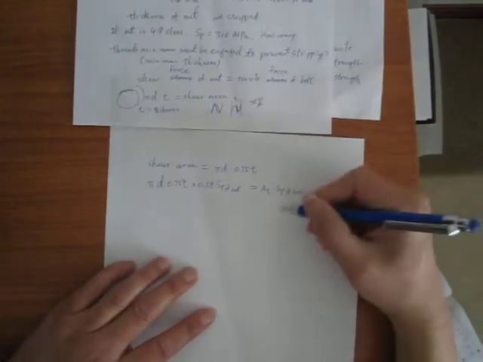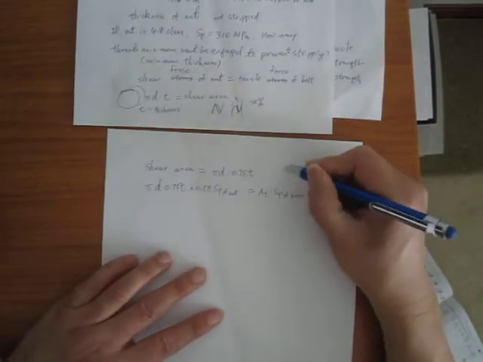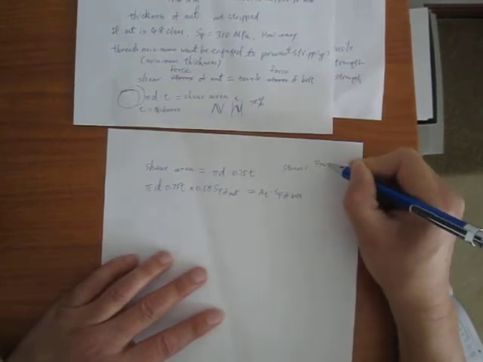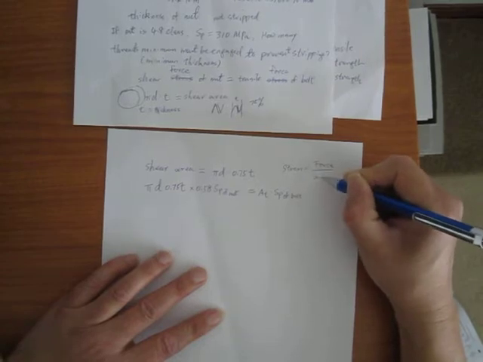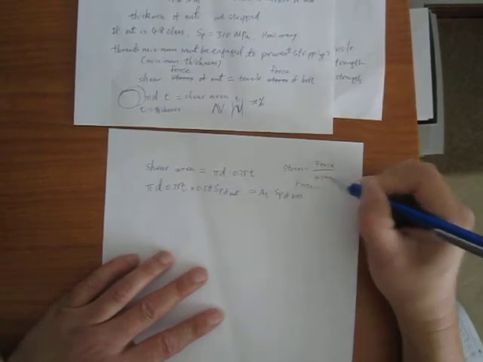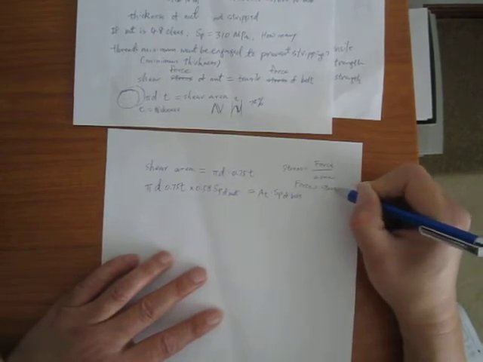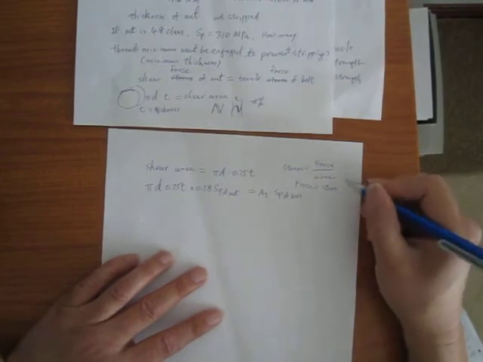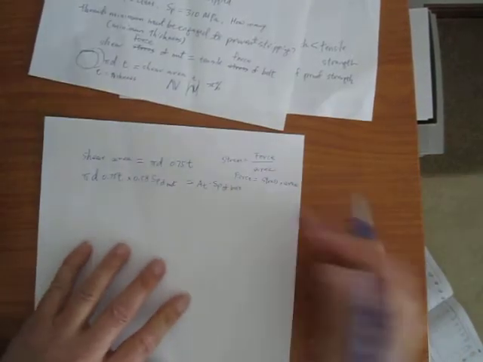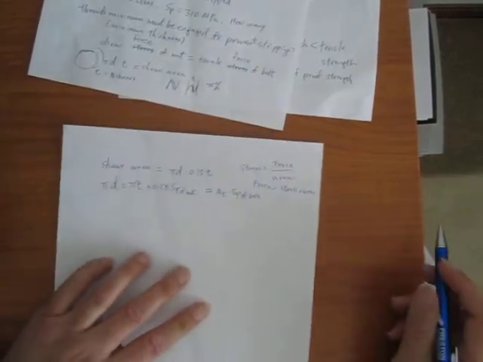Because we know the definition of stress is force divided by area, so force is equal to stress, which in this case is strength, times area. That's where we get this formula here.